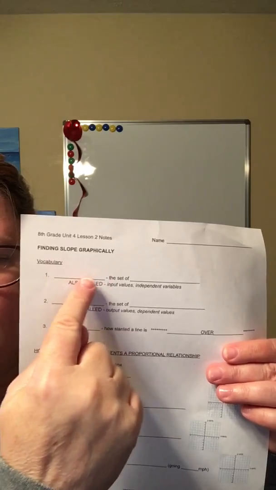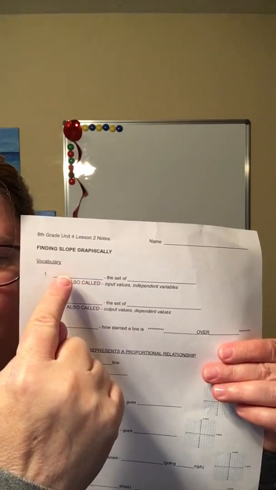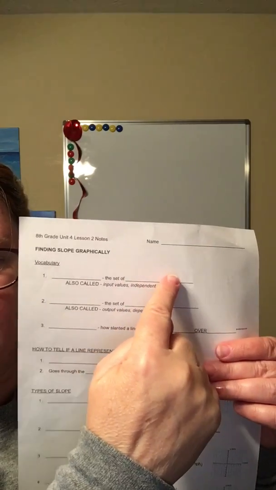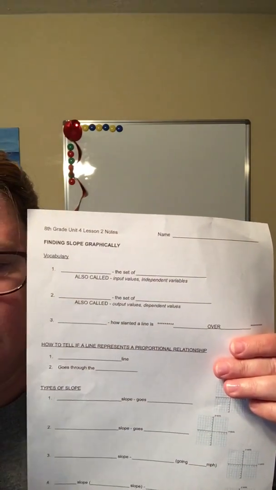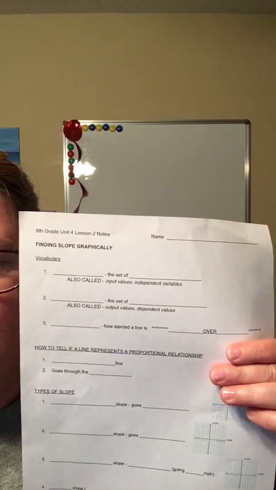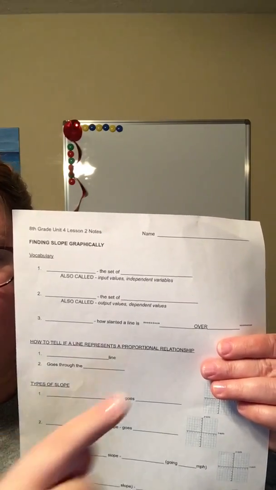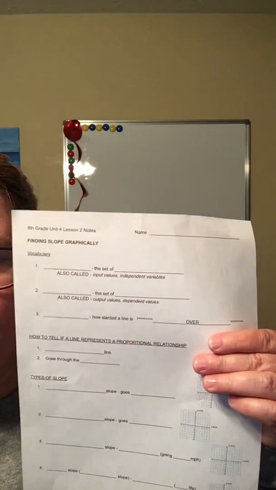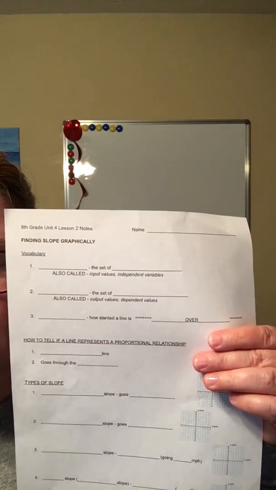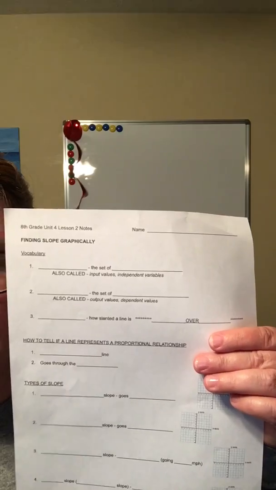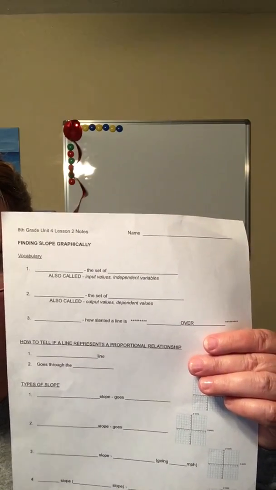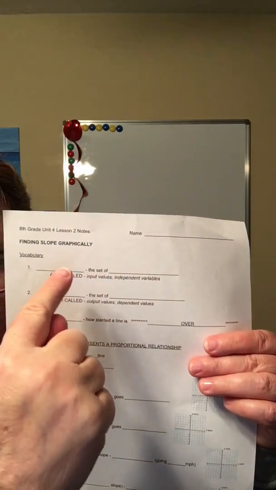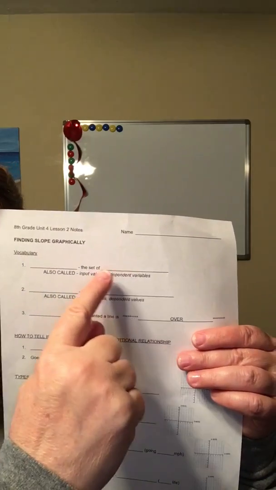Okay, so this first one, things that are called input values or independent variables, right here in this line, what those are is those are all together called the domain, and it is the set of x coordinates. So when you have like 3 comma 4, the 3 is the x coordinate. In a whole relation you'll have a whole bunch of points, and all of the first numbers in each point are the x values, or the domain altogether. They're the set of x coordinates.